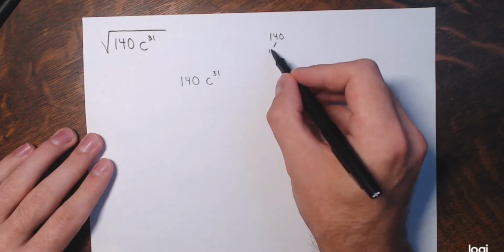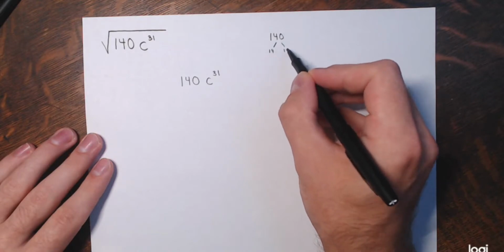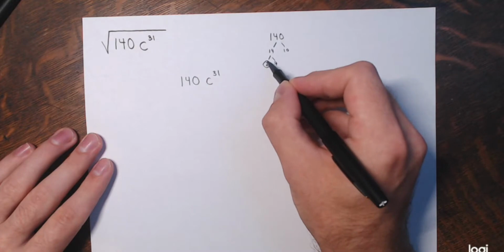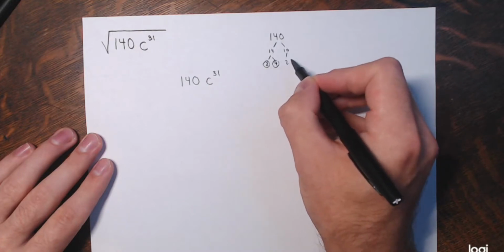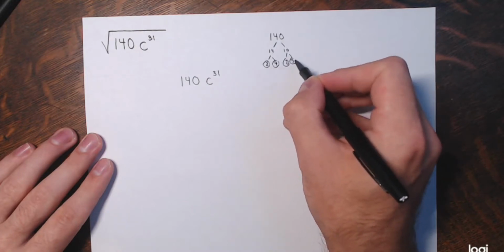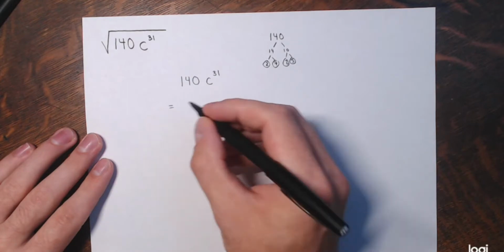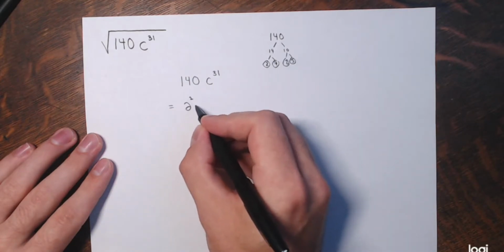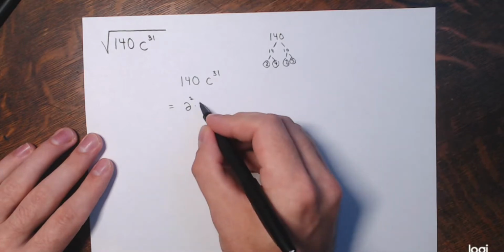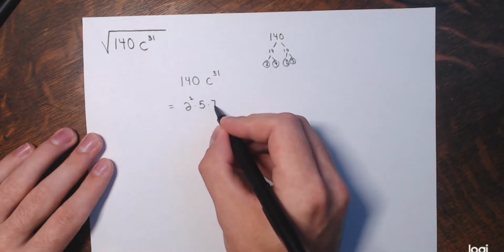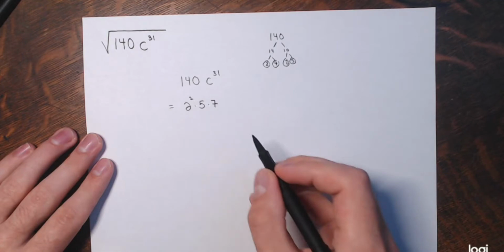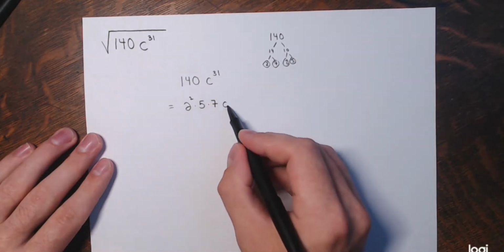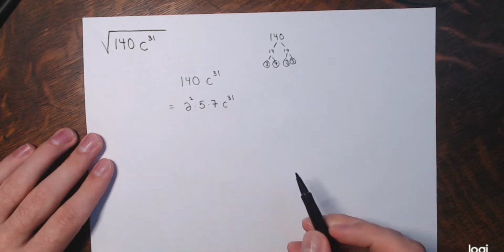This is 14 times 10. 14 is 2 times 7, and those are prime. 10 is 2 times 5, and those are prime as well. So 140 is 2 squared times 7 times 5, or times 5 times 7. Right, 4 times 35 is 140. And then c to the 31st, just c to the 31st for now.